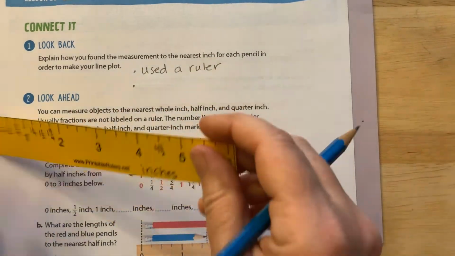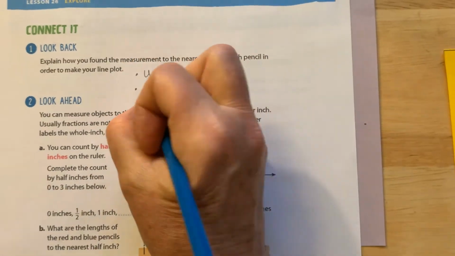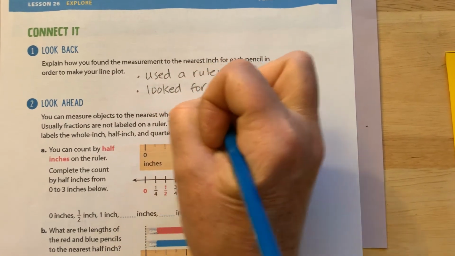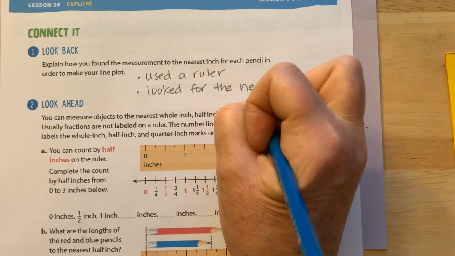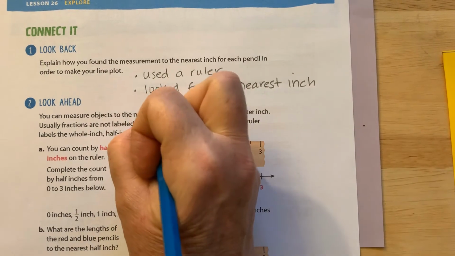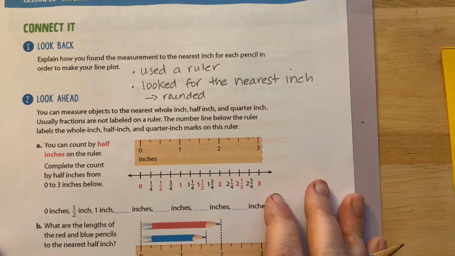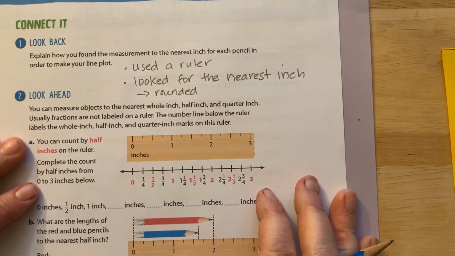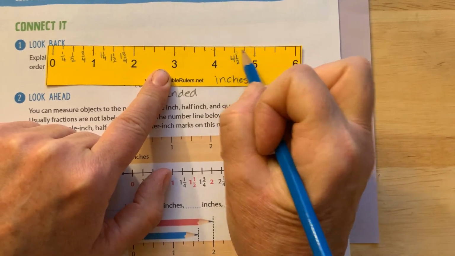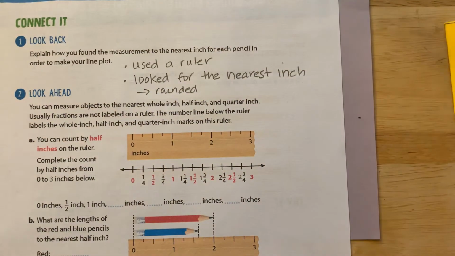Sometimes when we used our ruler, it wasn't quite to the nearest inch, but we looked for the closest inch, right? And then we looked for the nearest inch. In other words, we kind of rounded. We rounded up if it was really close, and we rounded down if it was. Remember here, we rounded up because it was closer to the 5, but sometimes we rounded down because it was closer to the lower inch.